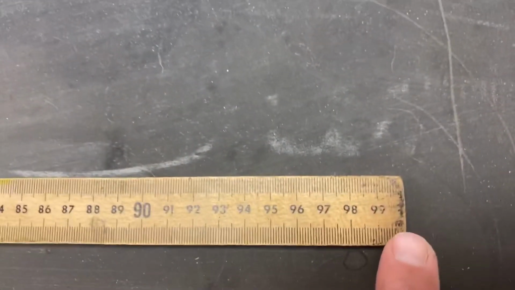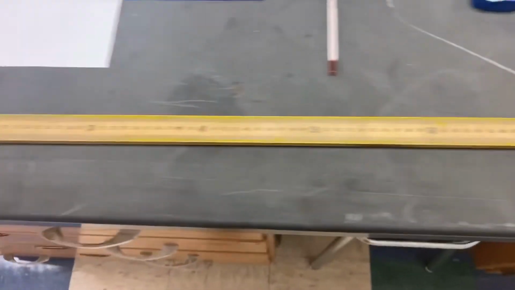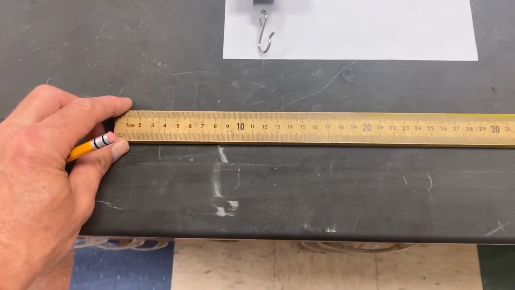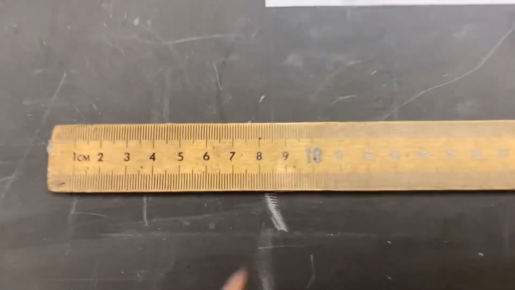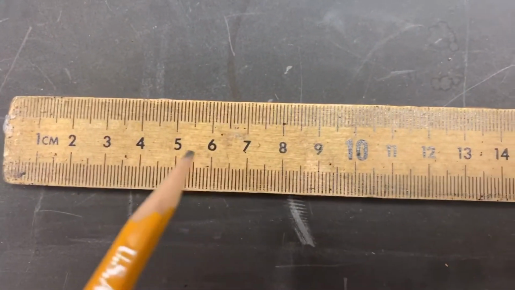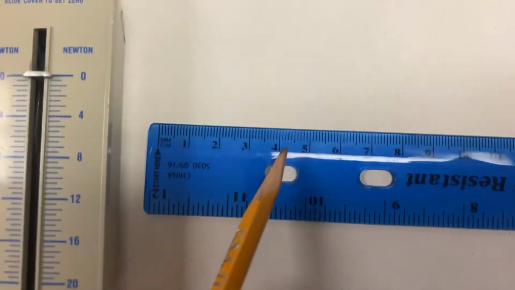All right, now here is a meter stick, which actually goes from 1 centimeter all the way to 100. And obviously, you could measure length. And once again, however, what would you find? You find the same scale that you find here.